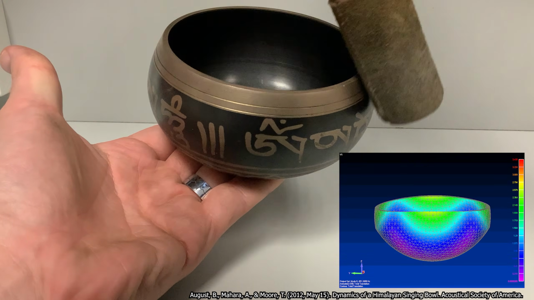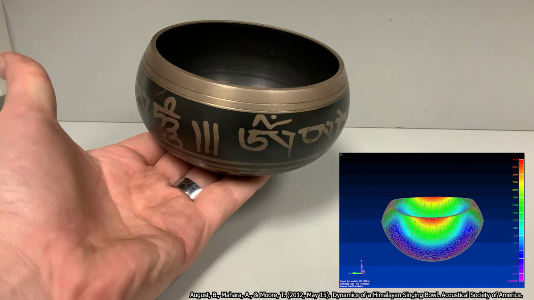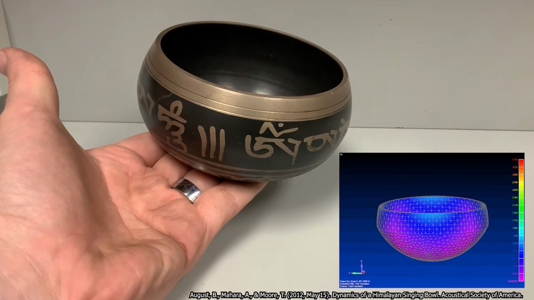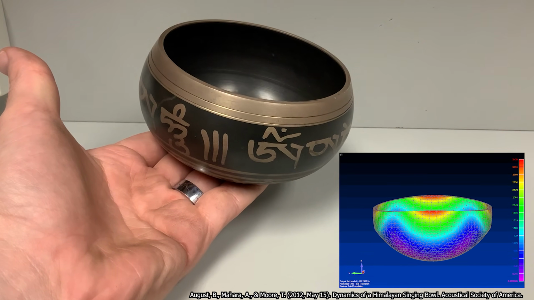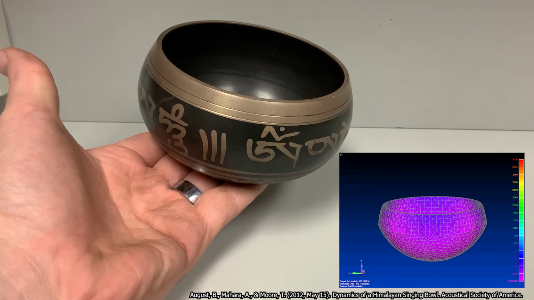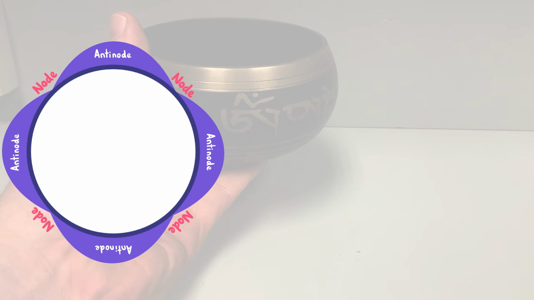Here you can see there are 4 regions of the bowl that are moving in and out, corresponding to 4 antinodes. Now, while this motion is too quick and too subtle to notice with the eye, we can notice it with the ear. If you listen closely, every rotation of the wrapped leather will be accompanied by 4 increases in volume, corresponding to our 4 antinodes.